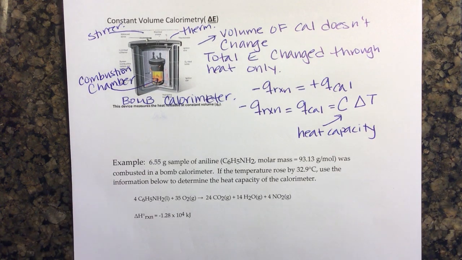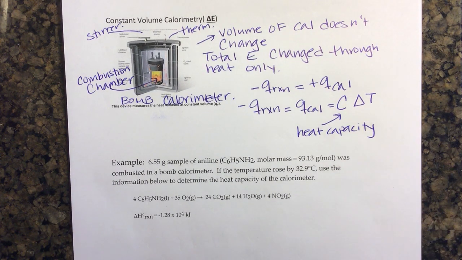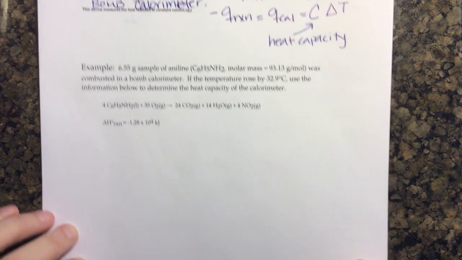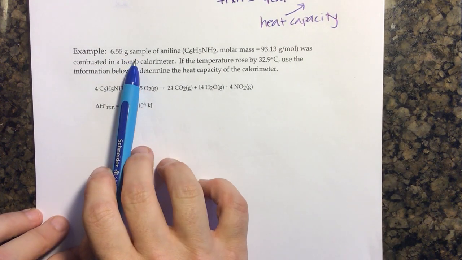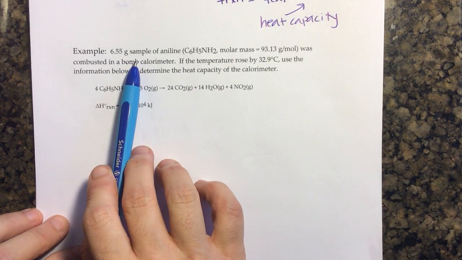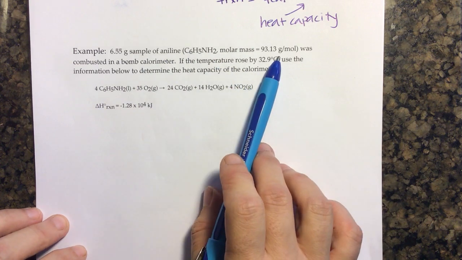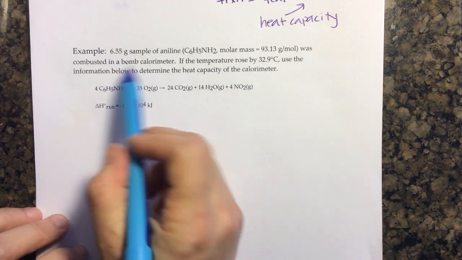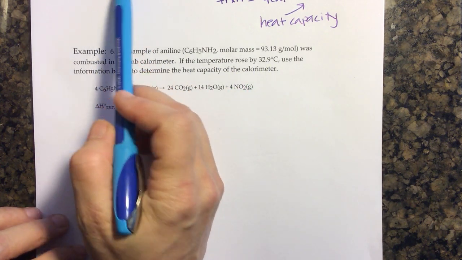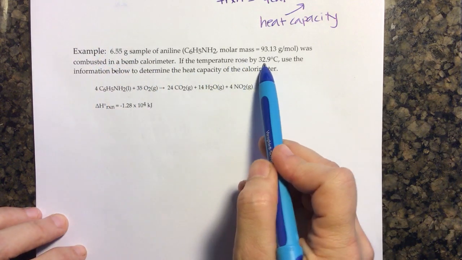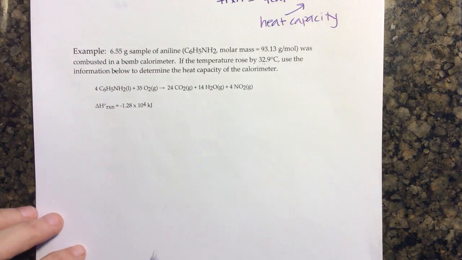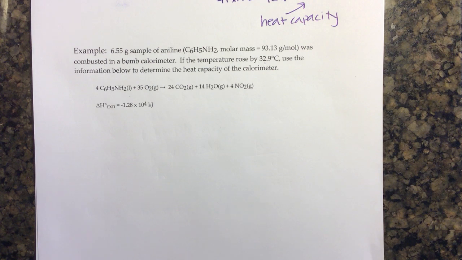Heat capacity. So let's take a look at a typical problem. In this example, we've got 6.55 grams of aniline, its molar mass, and it was used in the bomb calorimeter. They combusted it. If the temperature rose by 32.9 degrees C, use the information below to determine the heat capacity. So what are we going to solve for in this problem?